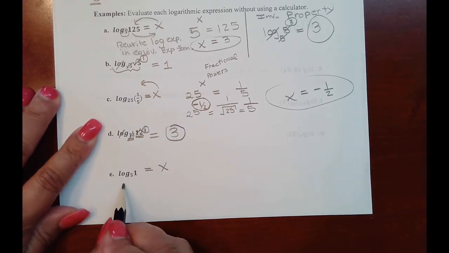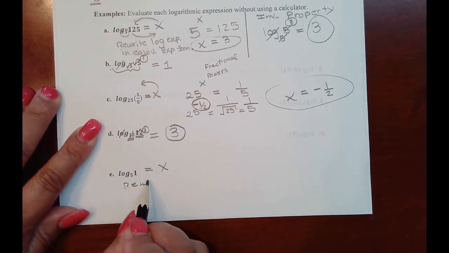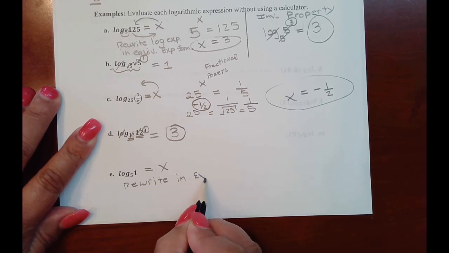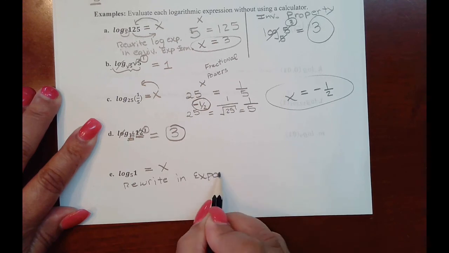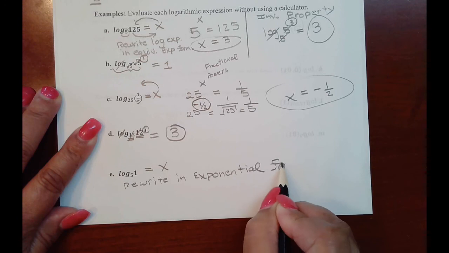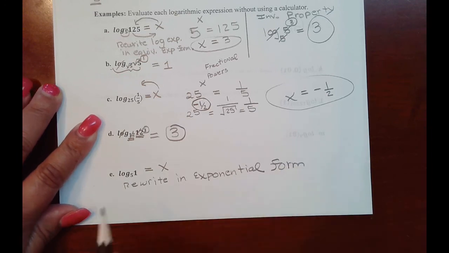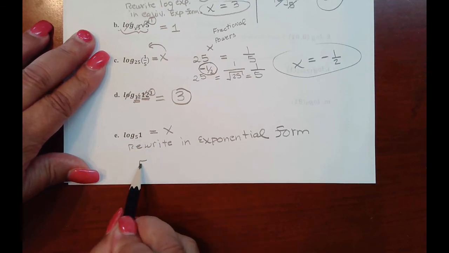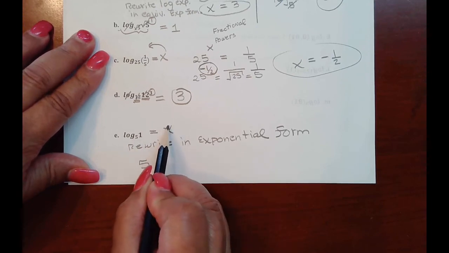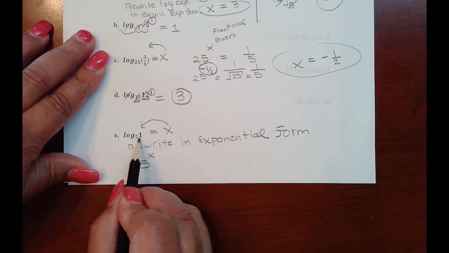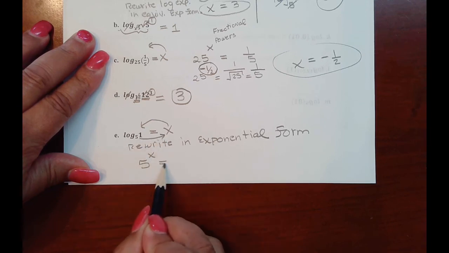If you rewrote this in exponential form, then it would just be take this base, push it up, still use it as a base. This x will come over and serve as the exponent, and the 1 will jump over and take its place.